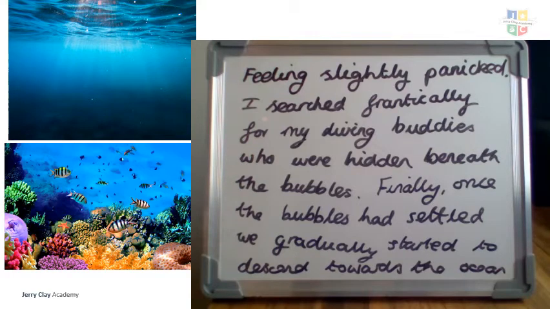So you can have a go now at saying about finding your friends and now starting to descend, going down towards the bottom of the ocean. So I'd like you to pause the video now, and can you get to the point where you've said about finding your friends and swimming down towards the bottom of the ocean.